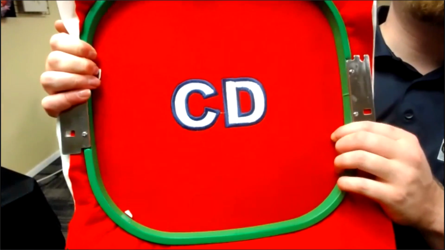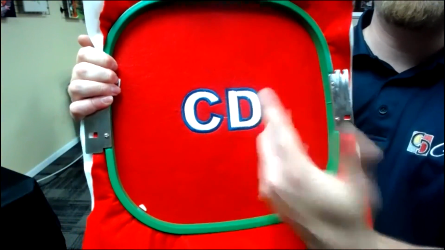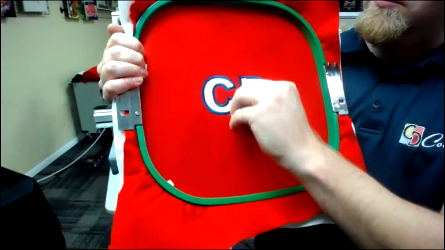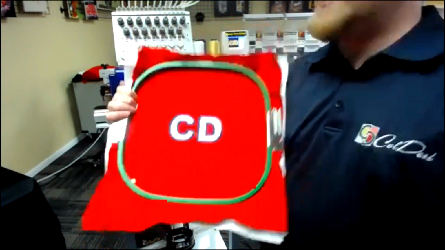And there we go. So even though, remember when I was cutting it, it looked all jagged and didn't look very good? That's why we do that offset. So now these look just about as good as you can get for the method that I did it in.